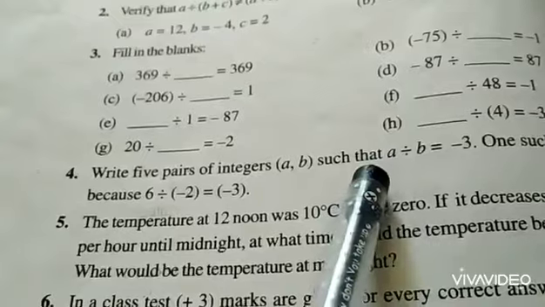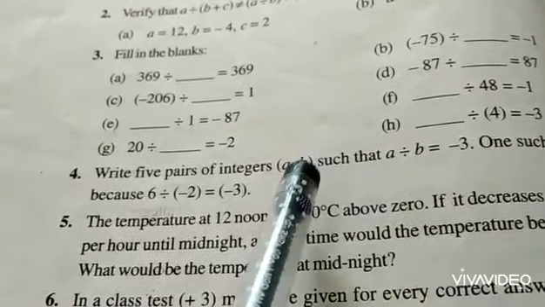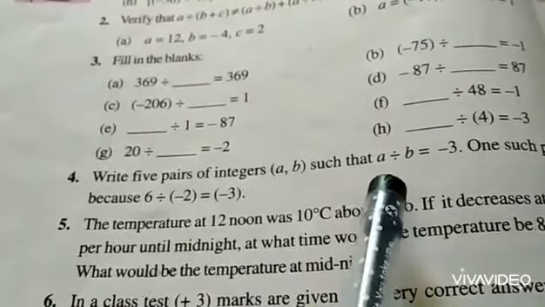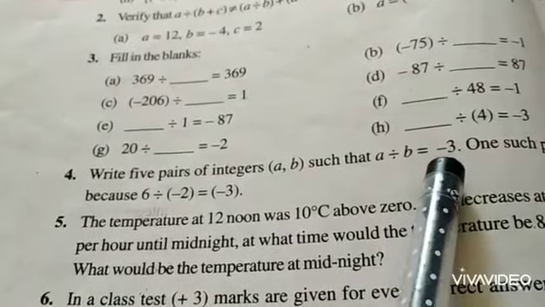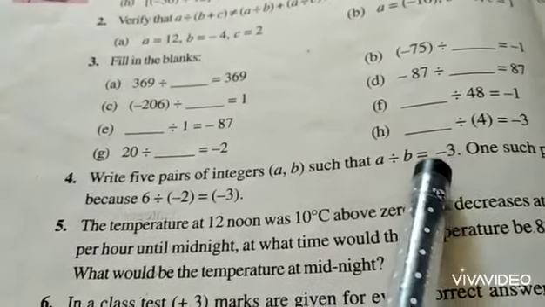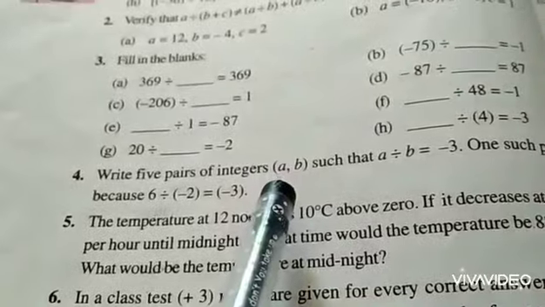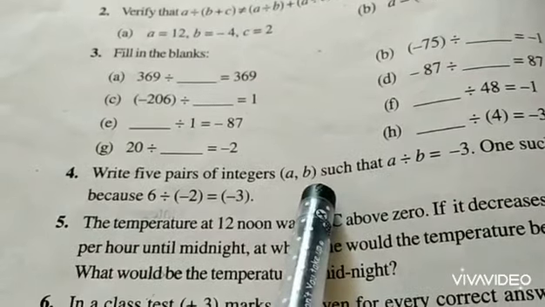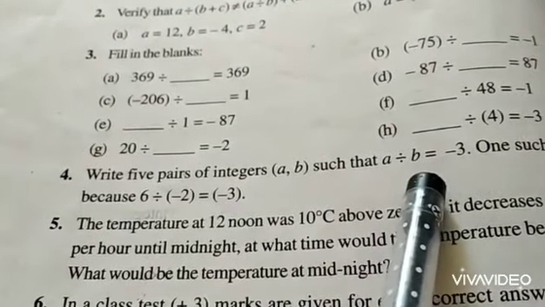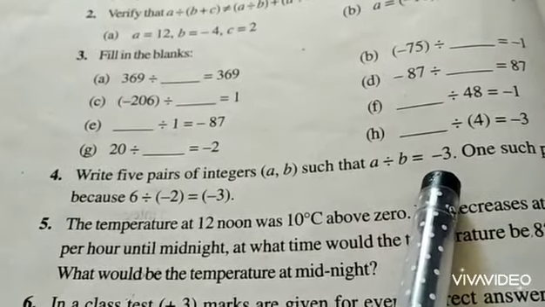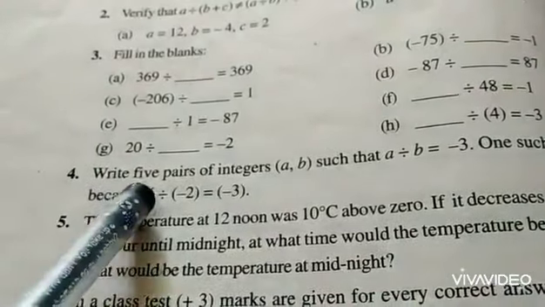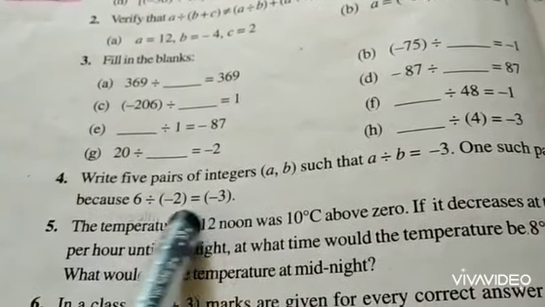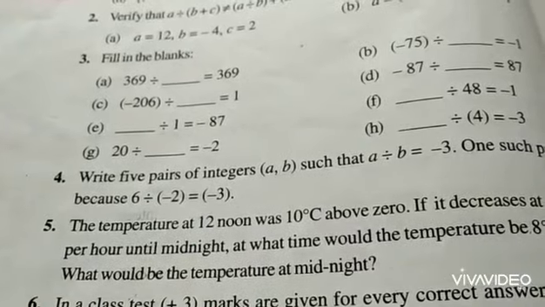If you are taking a as minus 21 and b as 7, then minus 21 divided by 7 will be minus 3. First example. Second example is a is equal to 45 and b is equal to minus 15. So 45 divided by minus 15 is equal to minus 3. Now you can take such pairs of integers to satisfy this condition. Your answer should be minus 3.